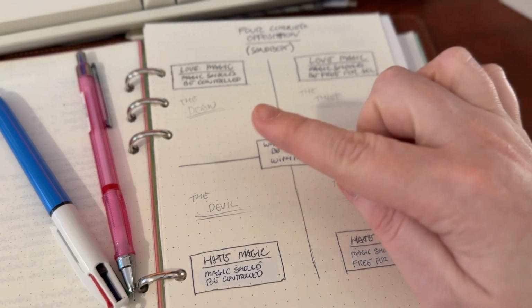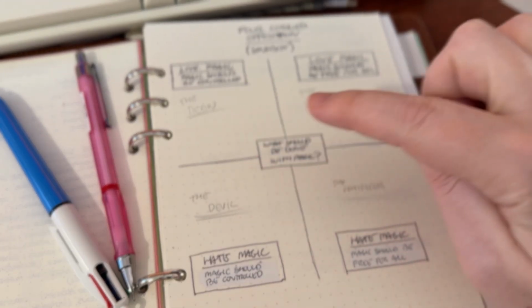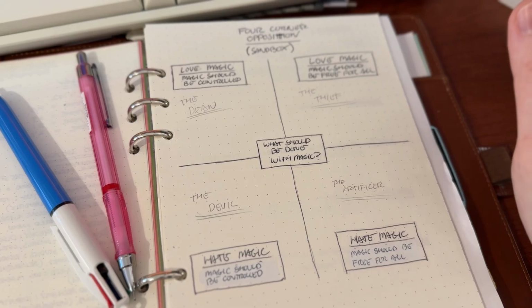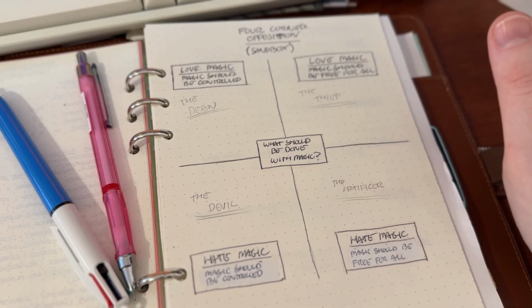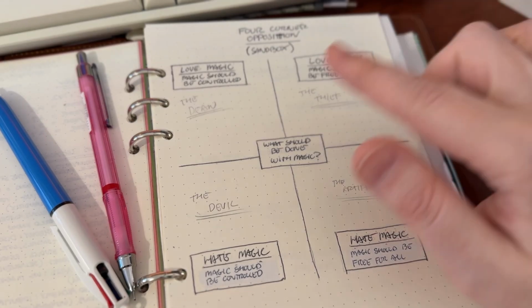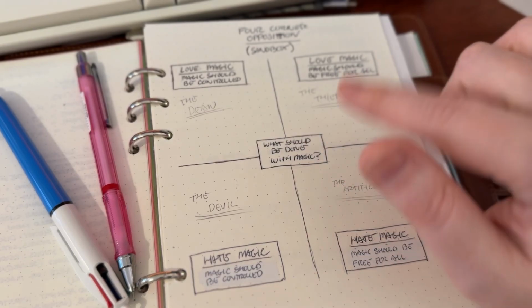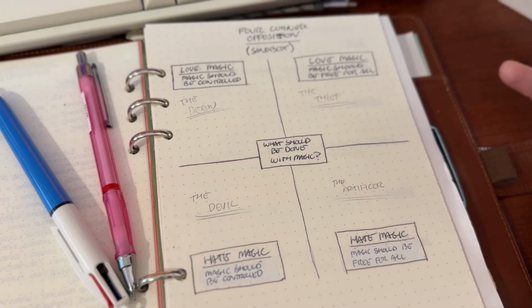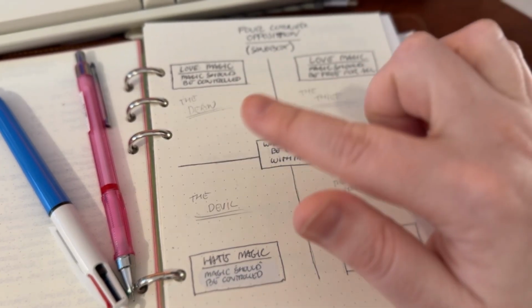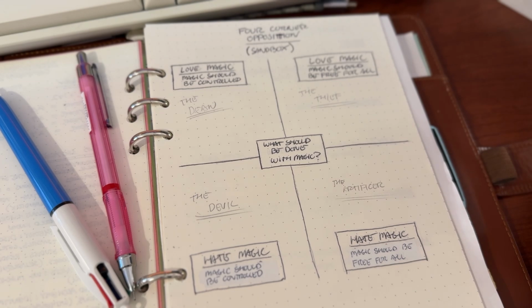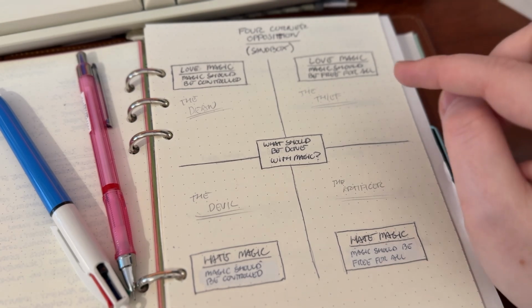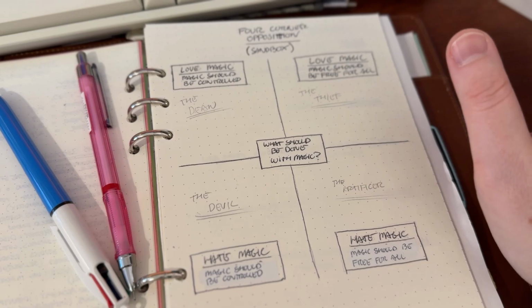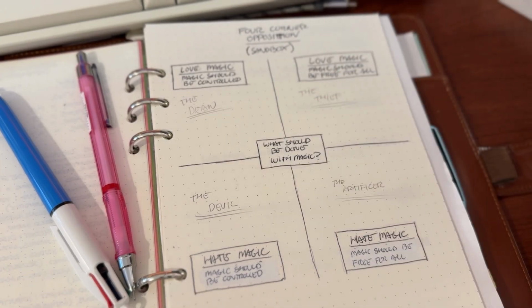But, for example, characters who are next to each other can sometimes ally temporarily, or their goals might align. So our Dean who loves magic and our Thief who loves magic, they both love magic. They both have different objectives. The Dean thinks magic should be controlled, the Thief thinks it should be for everyone. But in a situation where magic is on the line and might get fully erased or whatever, these two might work together temporarily.